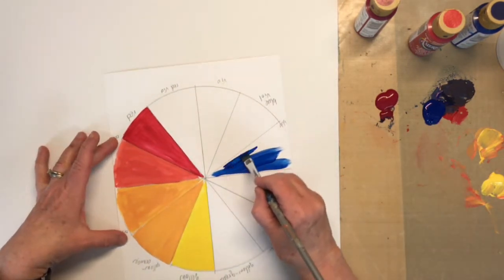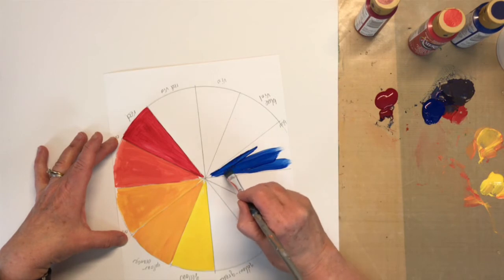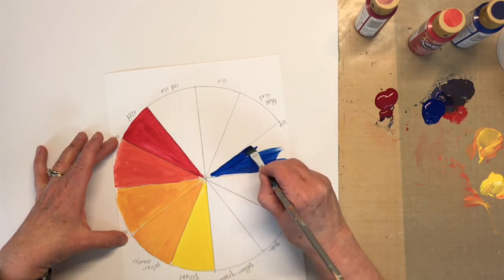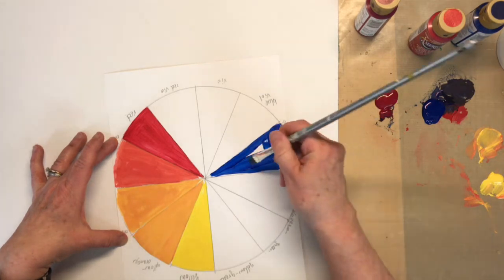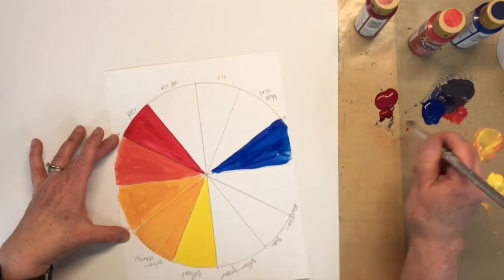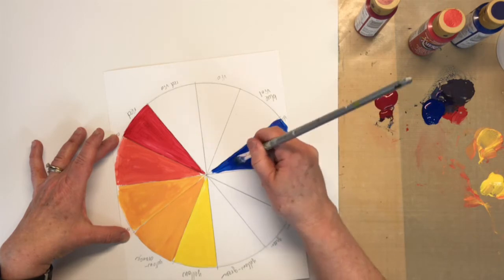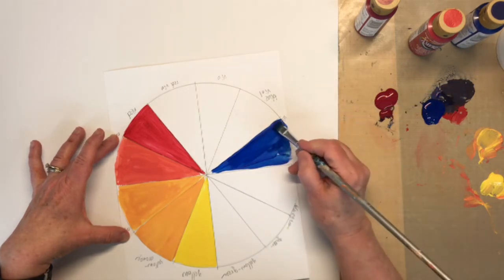You're going to have to tone colors down, because they won't be quite right straight out of the bottle. And this is just a really good exercise to learn how to mix colors to get them just as you like.